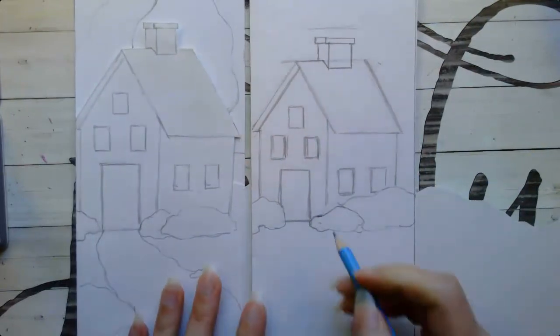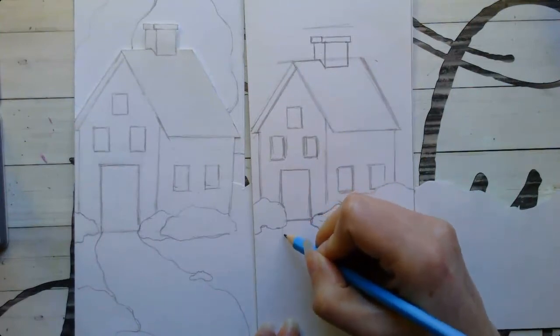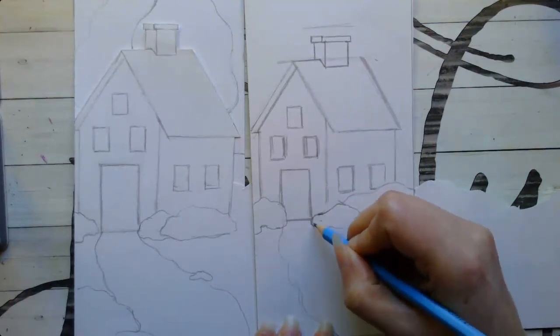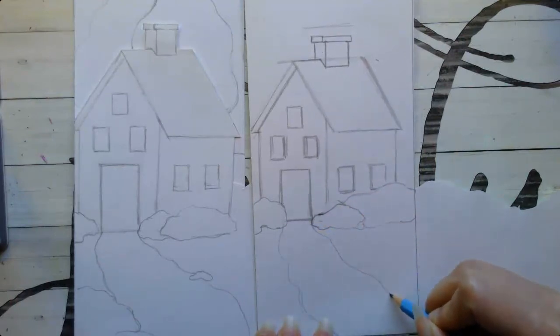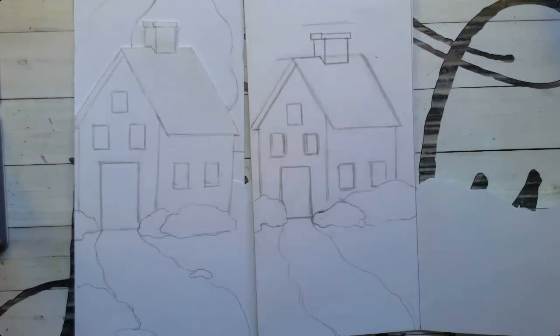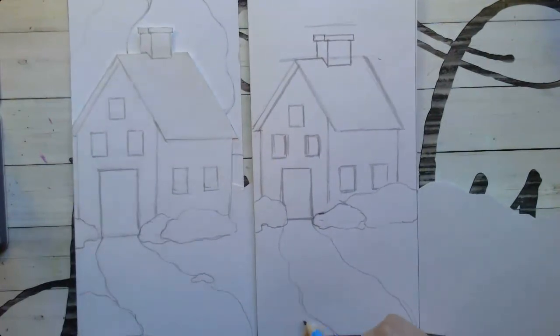All right, then from here, I'm going to continue that path down and out off of my paper. Okay, if you want to put another bush in there or a stone, whatever you feel like popping in there, go ahead and do that.